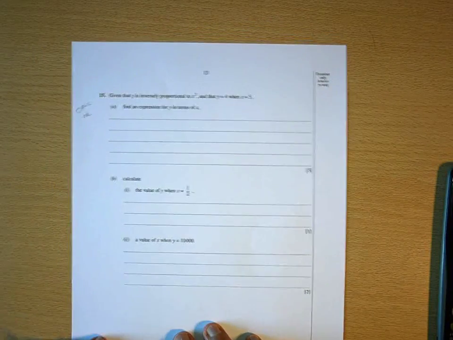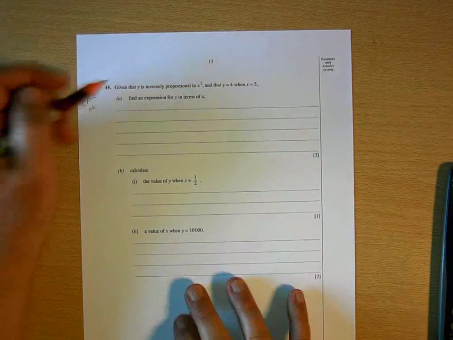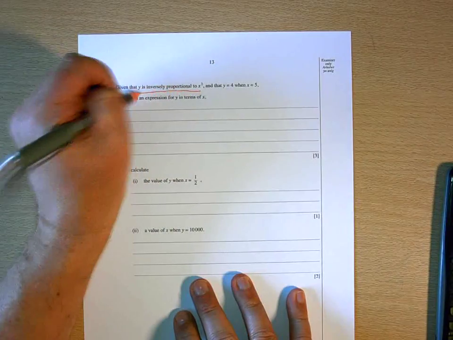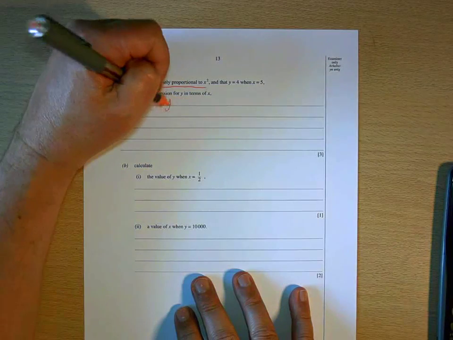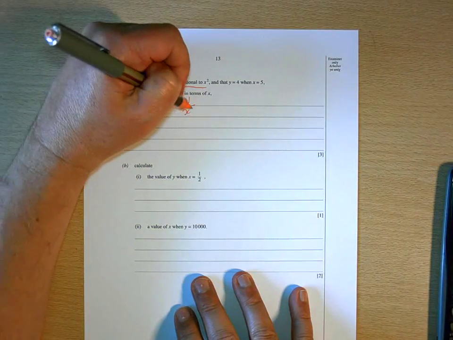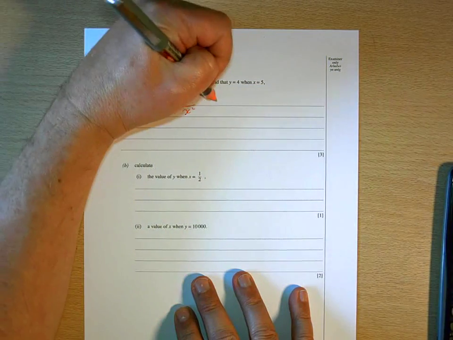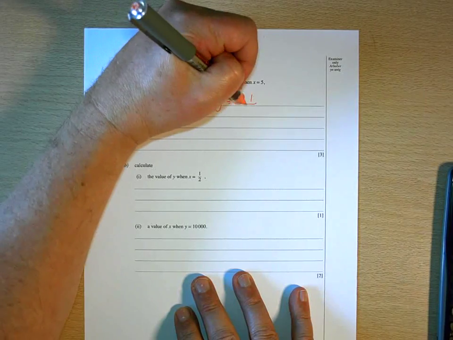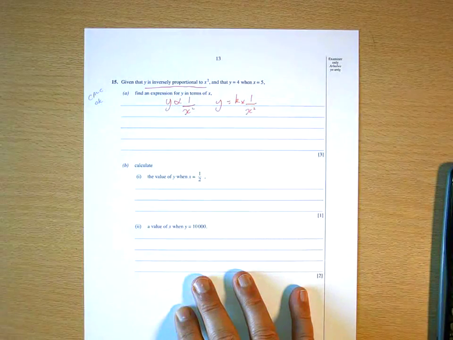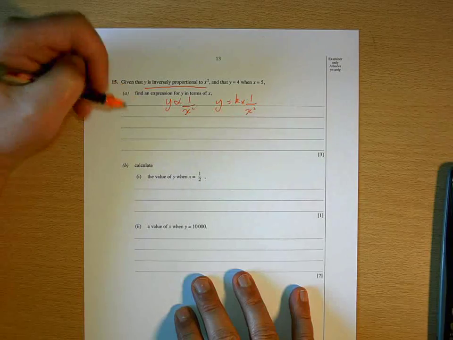And the final question in this little bundle, again, y is inversely proportional to x squared, y proportional to 1 over x squared, y equals k times 1 over x squared. y is 4 when x is 5.